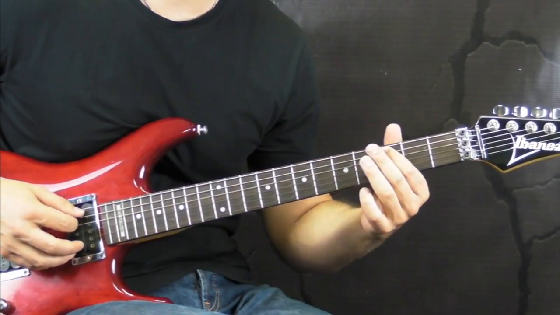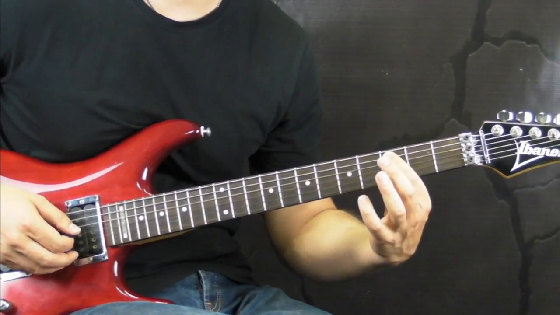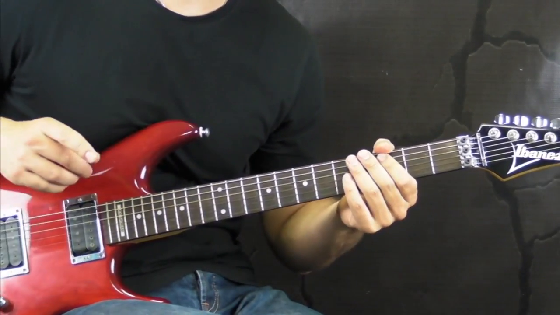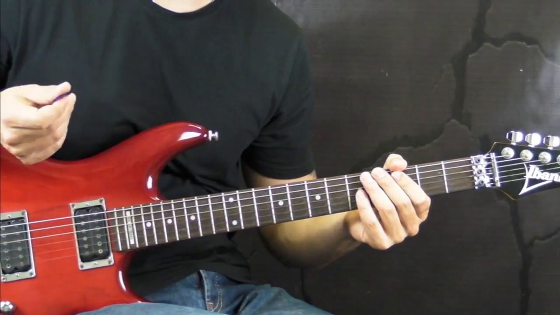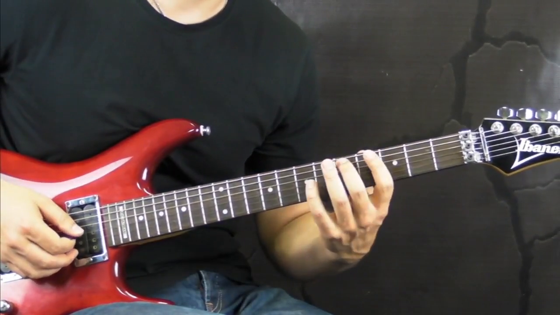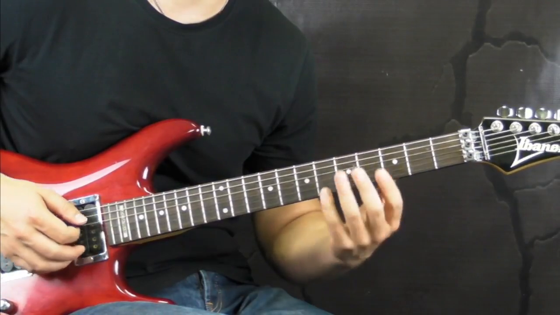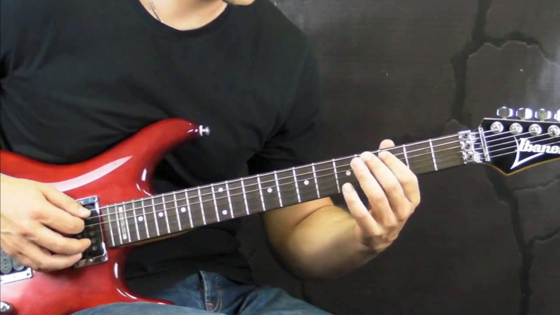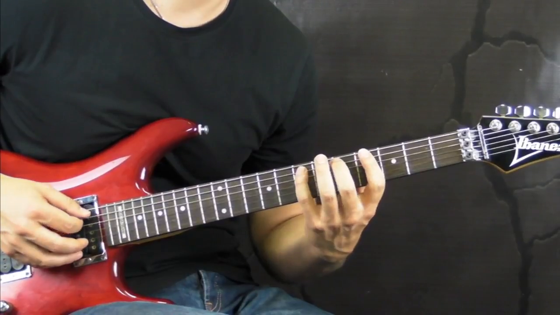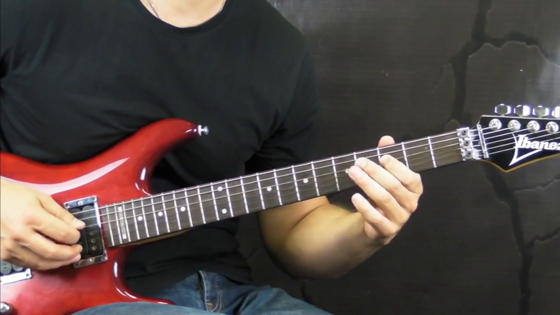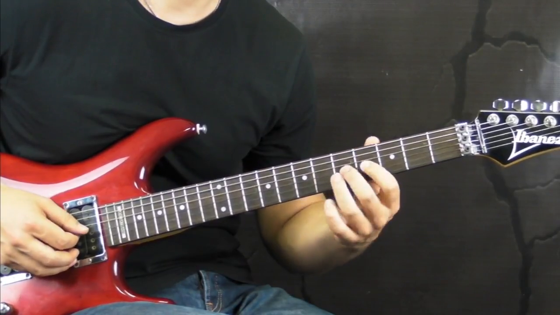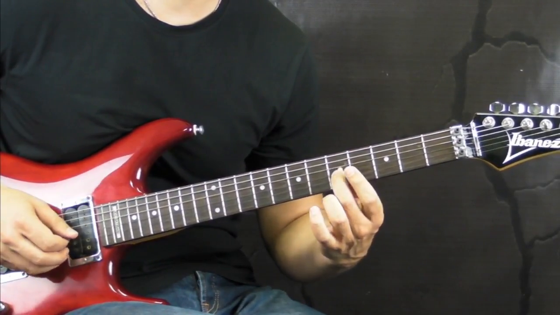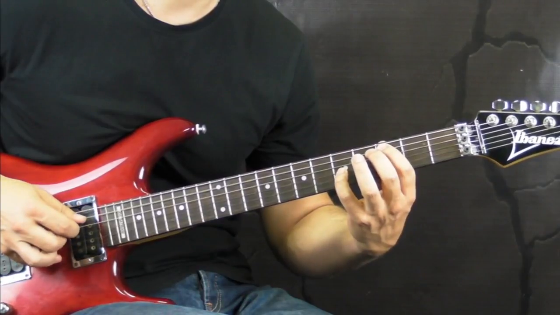So the first interval is the root note, and in abbreviations a lot of times you can see the letter R, that stands for the root note. And then the rest of the intervals are just numbers. So we have the root note, then we have the second, the third, the fourth, the fifth, the sixth, and the seventh. And then we go to the next root note, which is an octave higher.